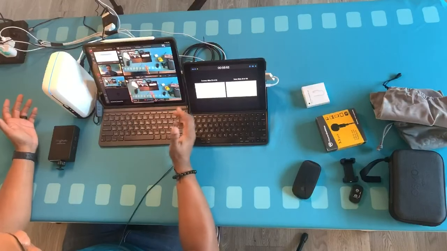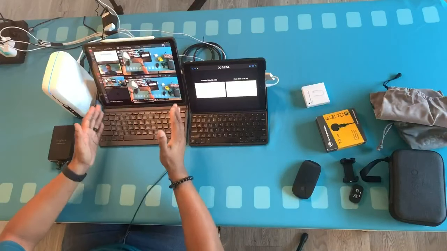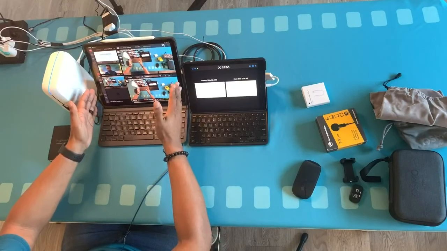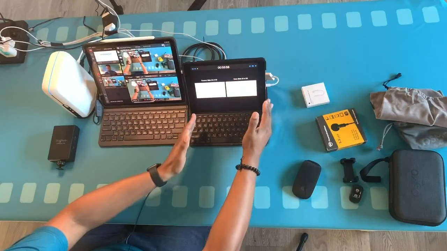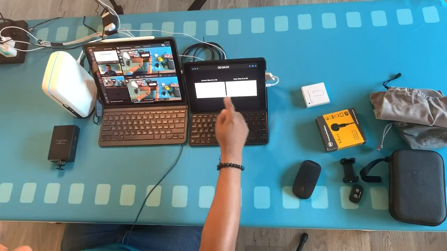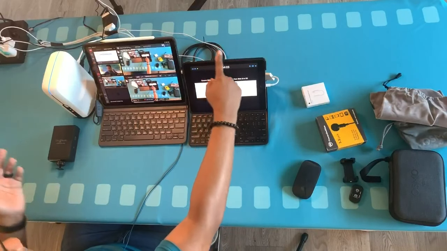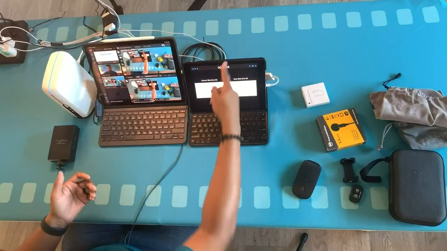So, you know, you don't have to have 2 iPads. I only have 2 iPads because one is running the live stream and the other one is running the actual presentation. But you could connect a computer to it. You could connect another phone to it.